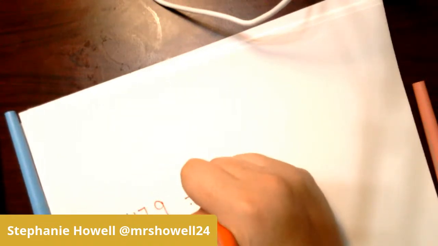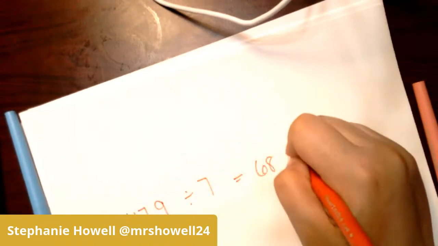And then on the last slide, we're going to just wrap it up. And we're going to say 479 divided by 7 equals 68, remainder 3. Okay, and that's the 6th one. Okay, so that is the students creating.